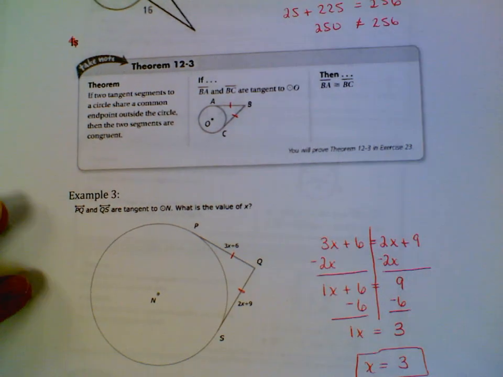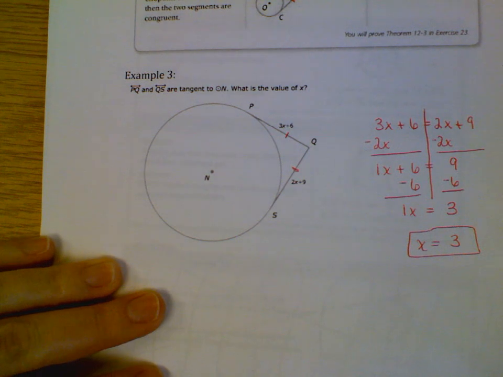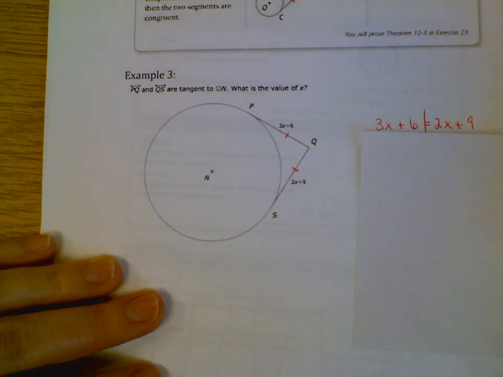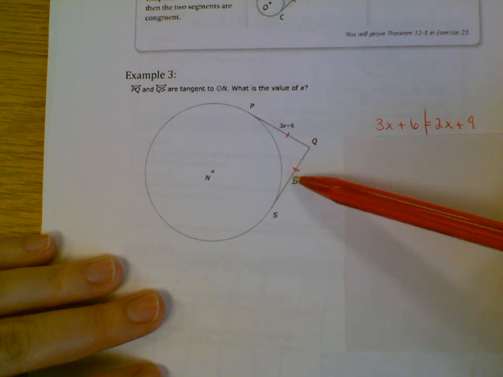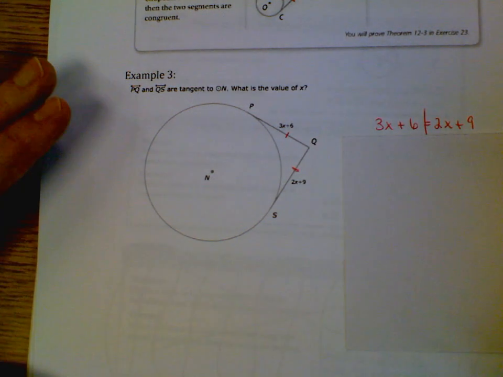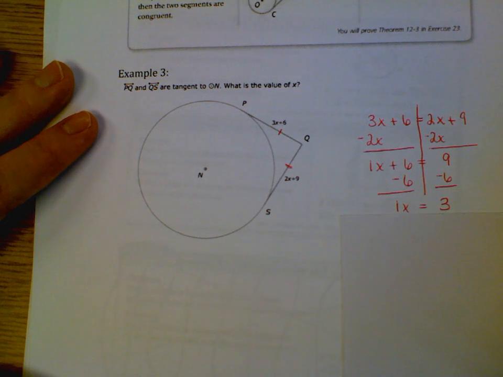Okay, here's a picture down here. It tells me that PQ and QS are tangent, and asks what's the value of x. Those two segments have to be congruent if PQ and QS are tangent. So we're just going to set those two equal to each other and solve. I subtracted 2x from both sides, and I got 1x plus 6 equals 9. Then I subtracted 6 from both sides, and I got x equals 3.